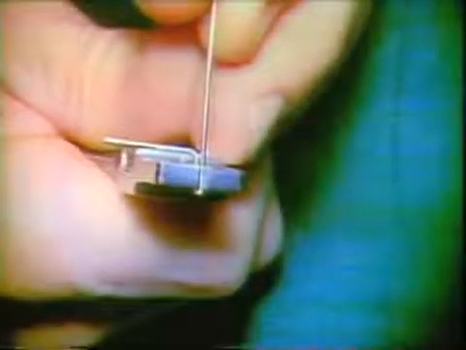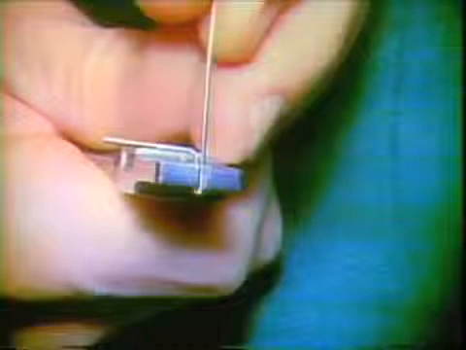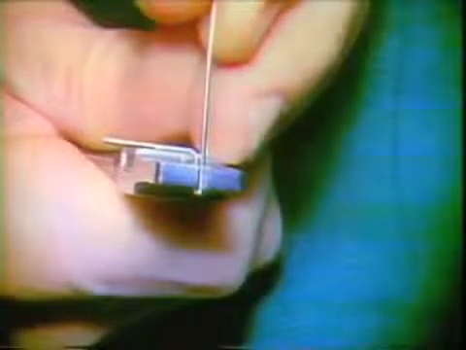This shows the plier in place folding and crimping the wire to be placed into the lingual sheath.